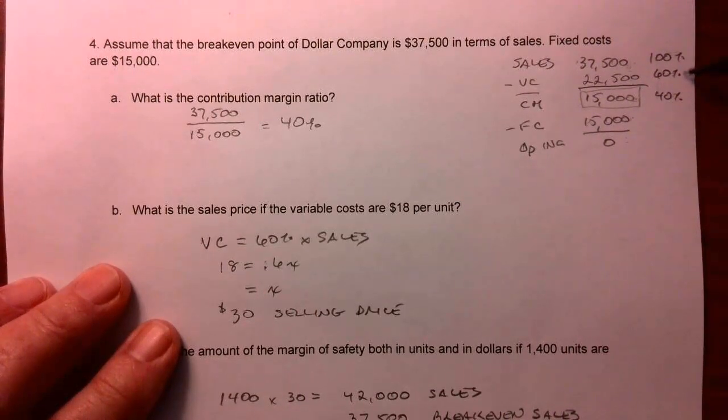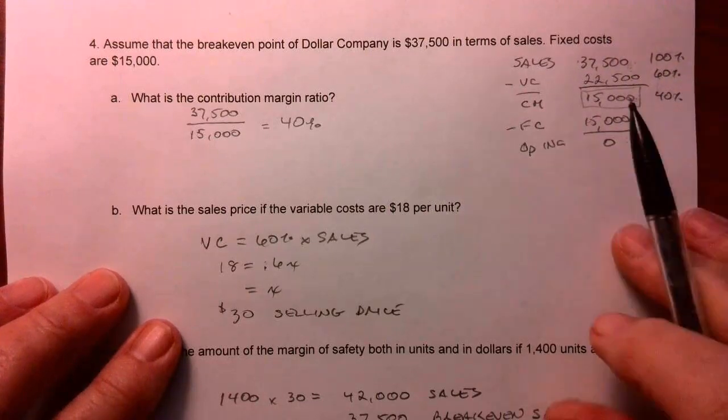But this is just a coincidence, okay, with the other problem. These numbers are usually different. They're not the same like this all the way through, okay?